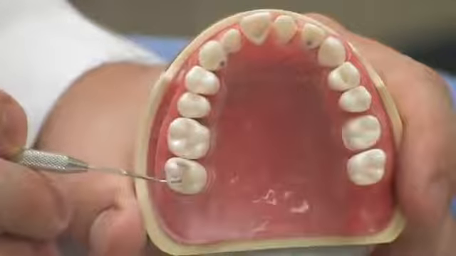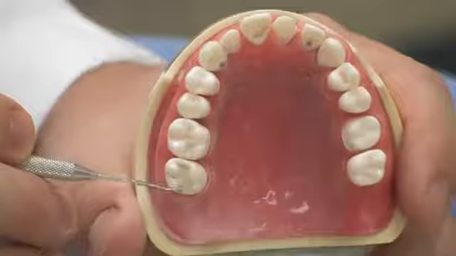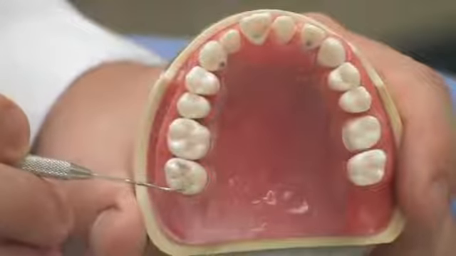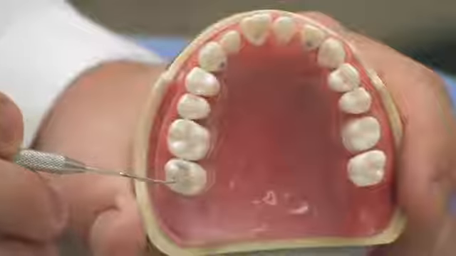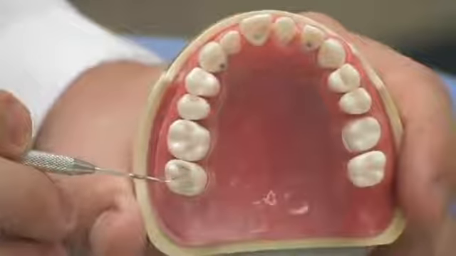Once we verify that the tooth has been filled, the last step is to go in and check the bite to ensure that the patient is not biting heavy or hard on this tooth. And that is pretty much a filling.